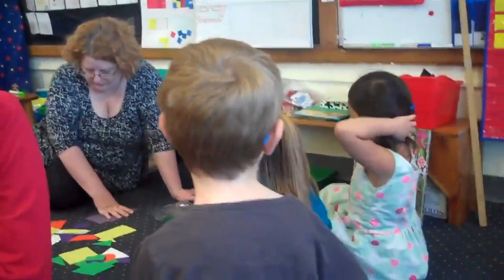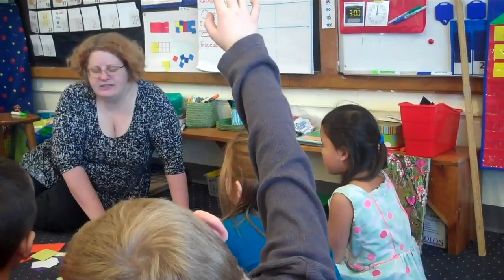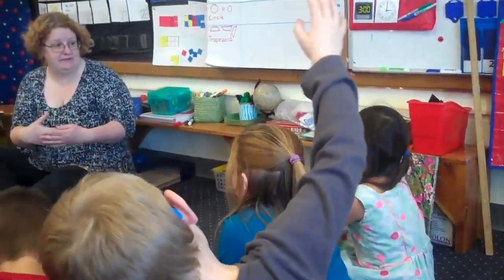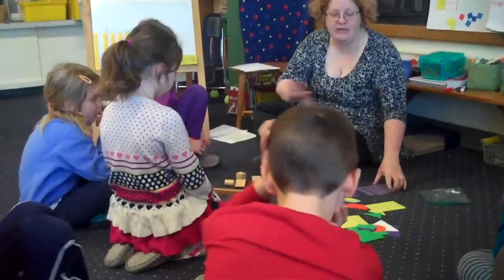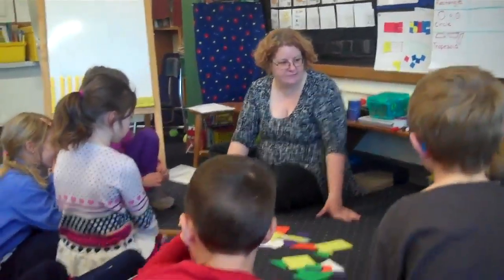You could sort them with 3-dimensionals and 2-dimensionals together. But if we sort them together, are we sorting them just as a group of shapes? Okay. So we know we have a group of shapes. How are we going to divide the shapes up into different categories?